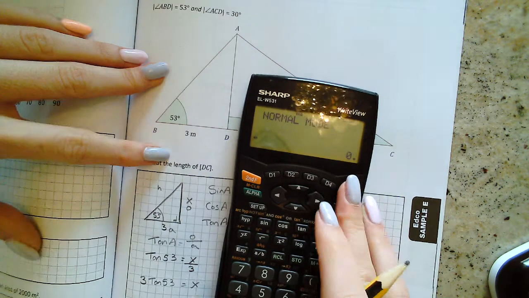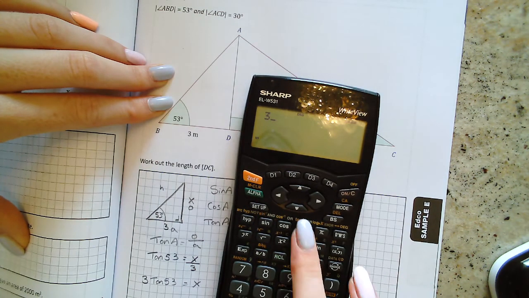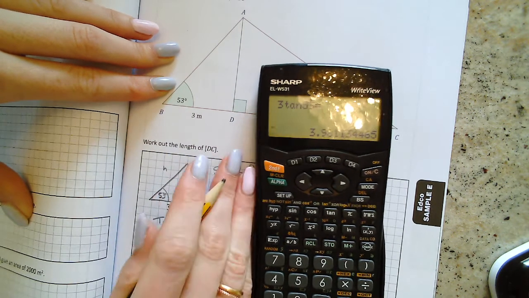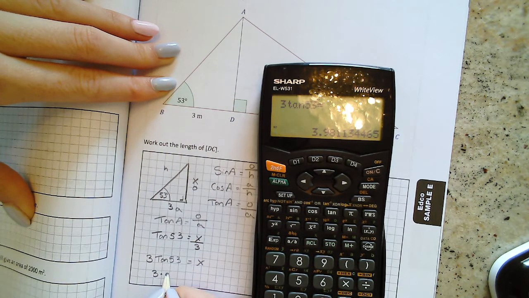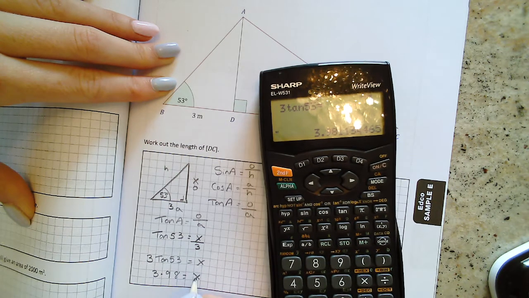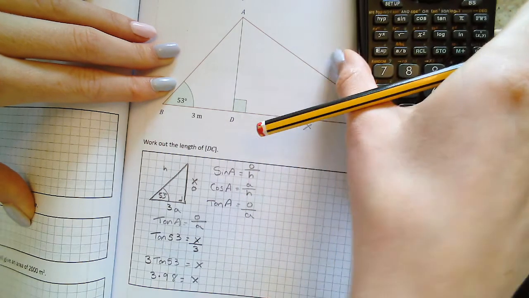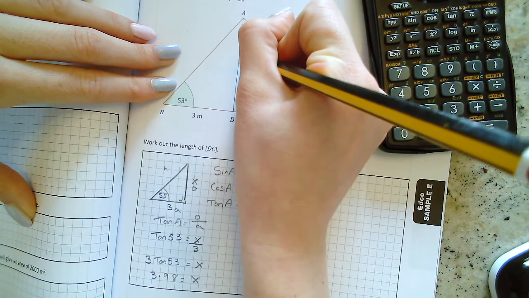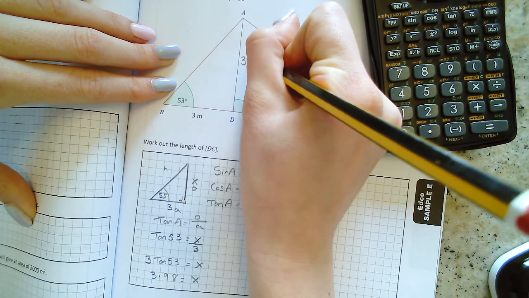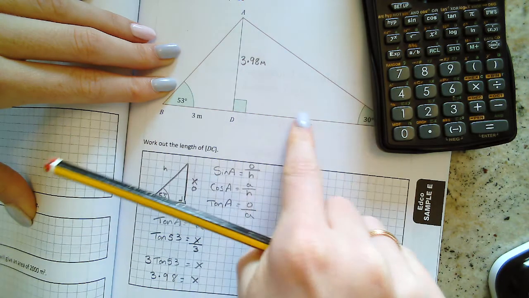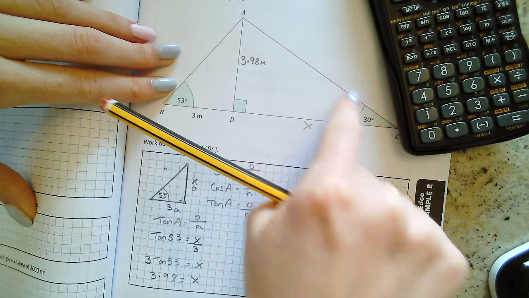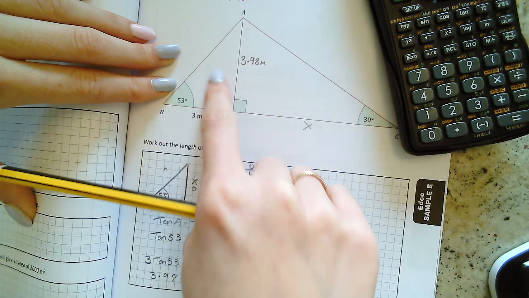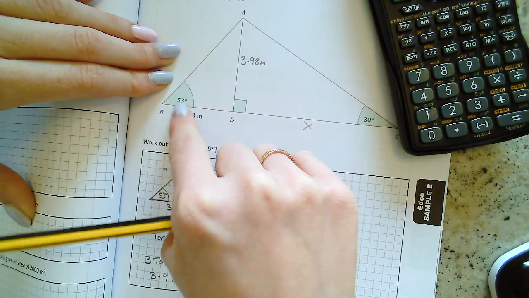I'm going to pop that into my calculator. 3 tan 53, and I get 3.98. Let's just do 2 decimal places. 3.98 equals x. Right, so I don't know if I'm going in the right direction yet. I've just figured out something that I could. Alright, so a little bit of problem solving, because there is no way to find x in this right angle triangle here. I did not have enough information, so I've had to find out something else.